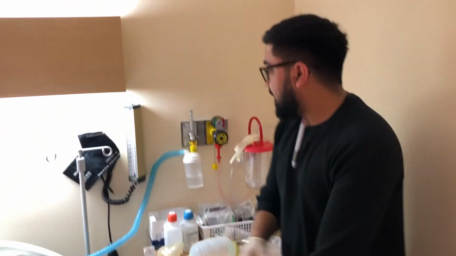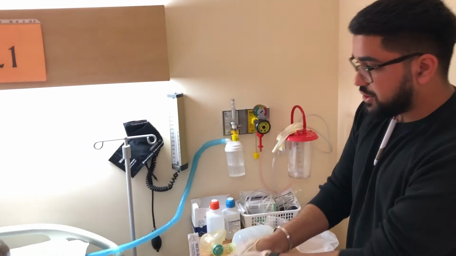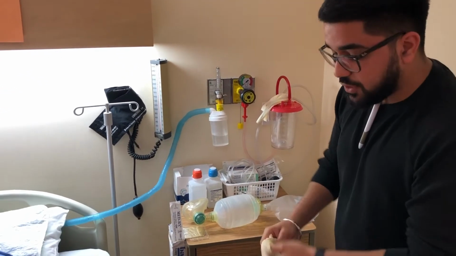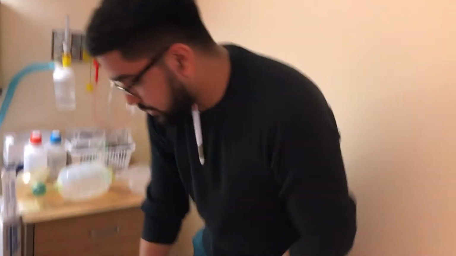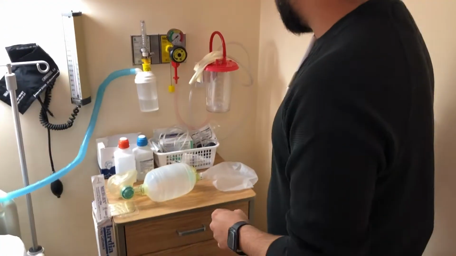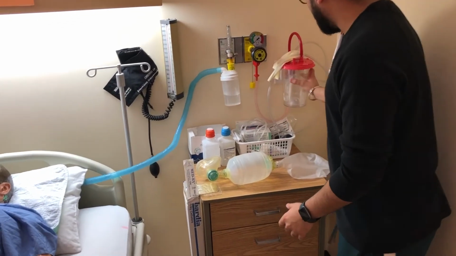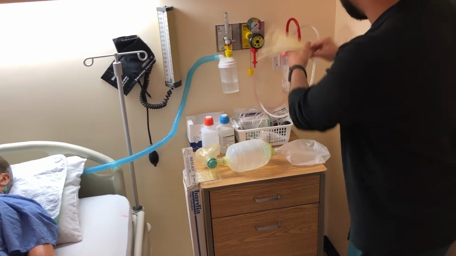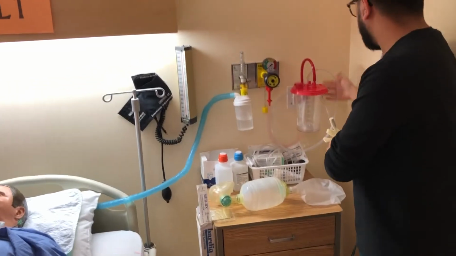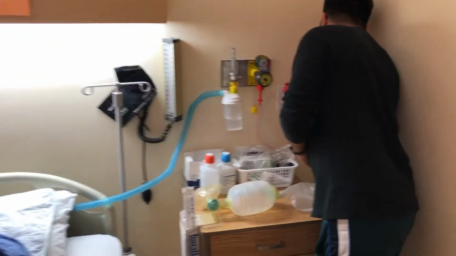What you want to start off with is doing a general check of the safety equipment. So you want to make sure all the equipment is connected. We have our suction here. We know that this is the tubing for it. It's connected here. We can turn it on.